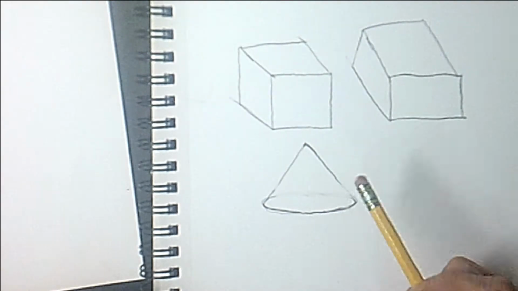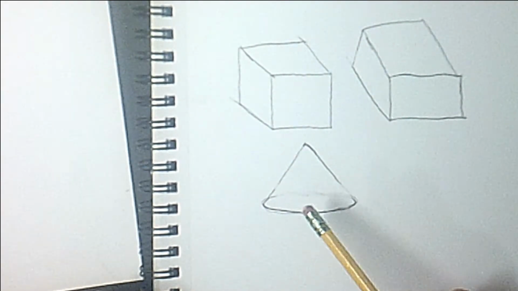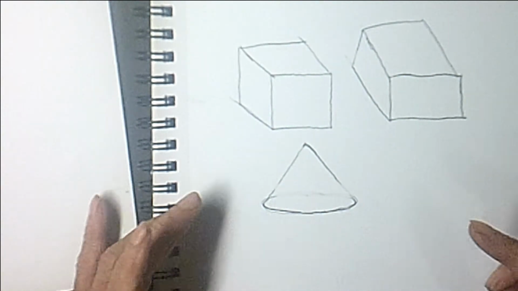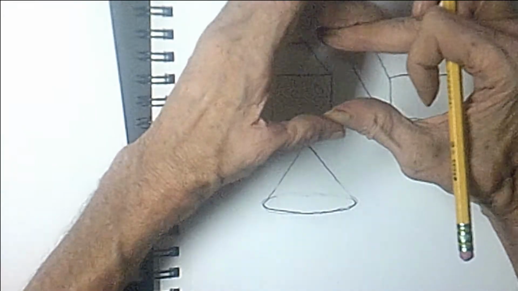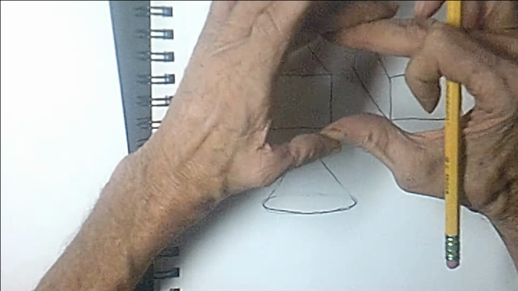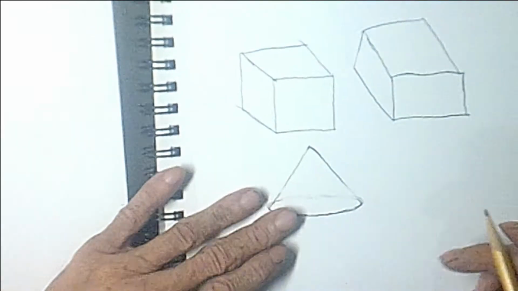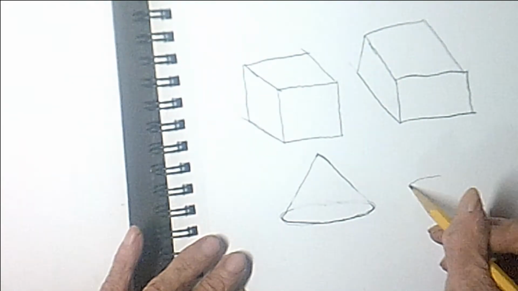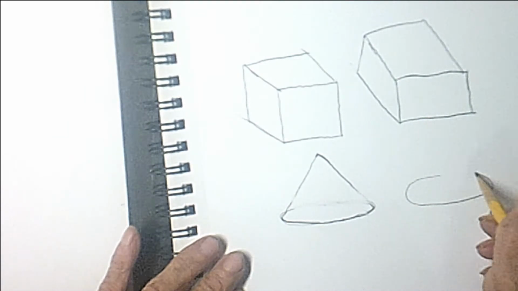Now, how are we going to make a top-down look of this cone? Well, the cone base was an ellipse. We're going to flip it a little bit. That's going to make it look more oval shaped. So let's draw more of an oval shape.